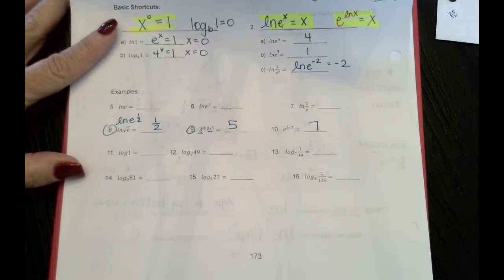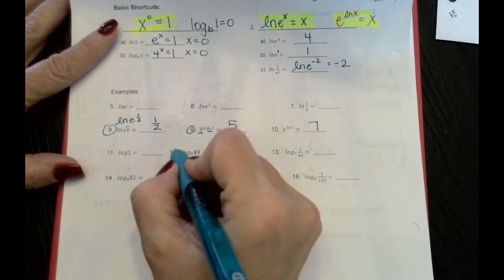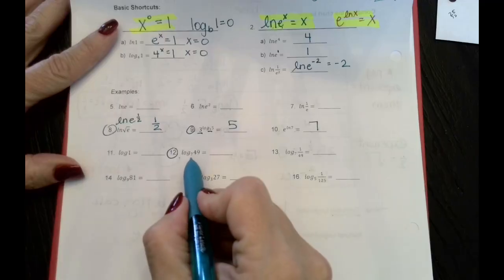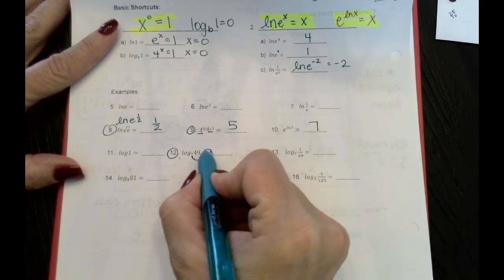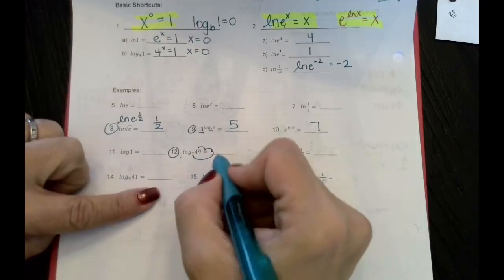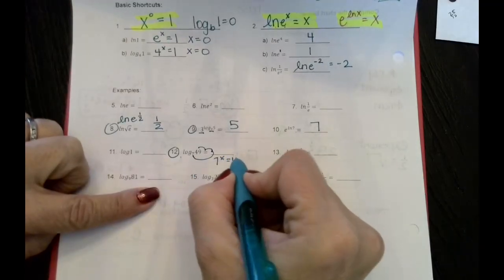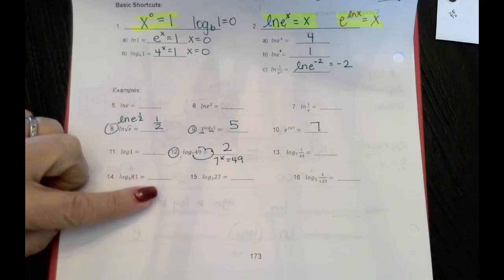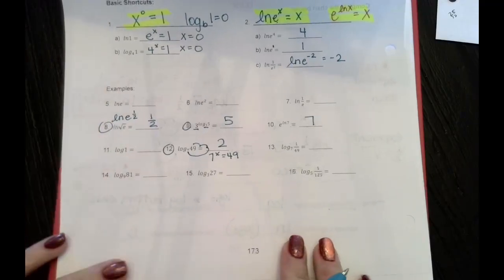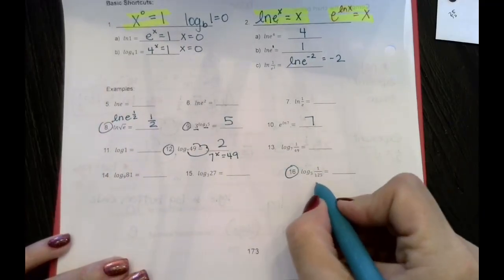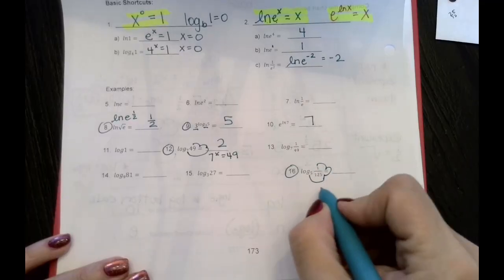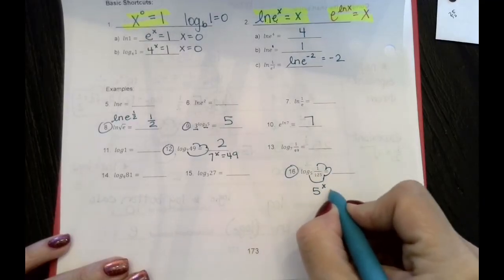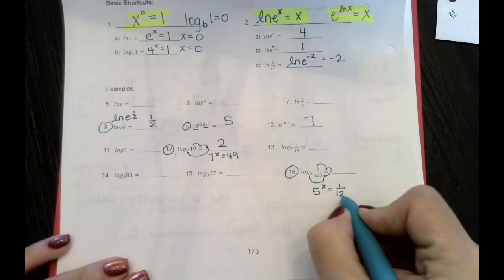Okay, let me do a couple more. So I'll do this one, number 12. So here, if I popcorn this out, I would say 7 to what power equals 49? Well, 7 to what power equals 49 is going to be 2. All right, and then let me do number 16 here. I would say 5 to what power equals 1 over 125?